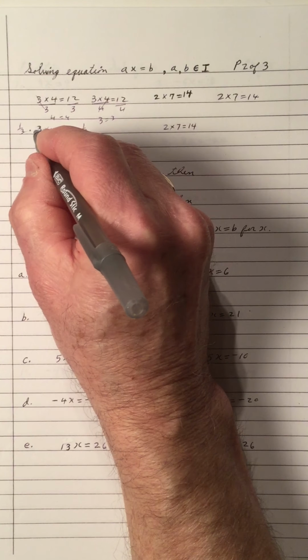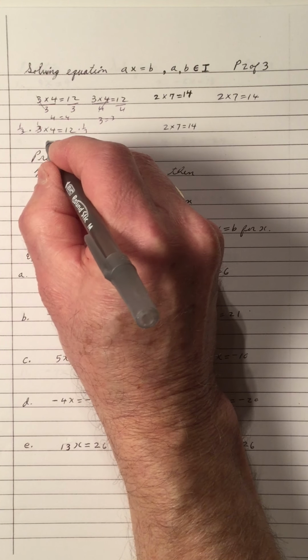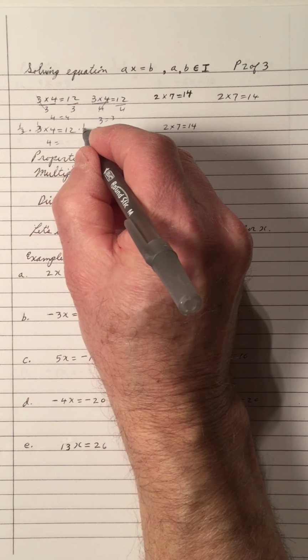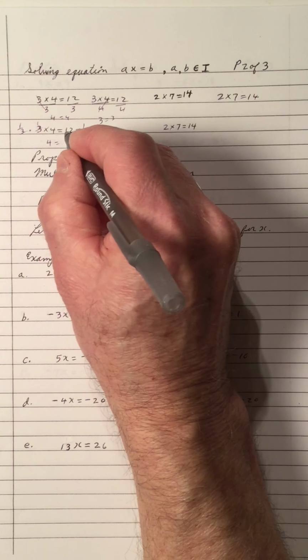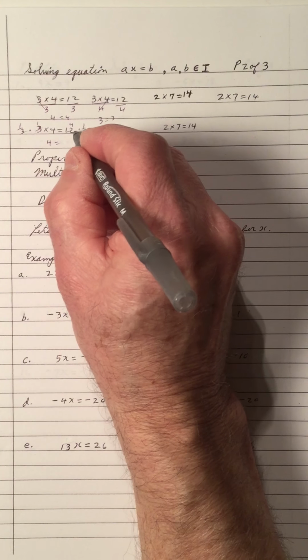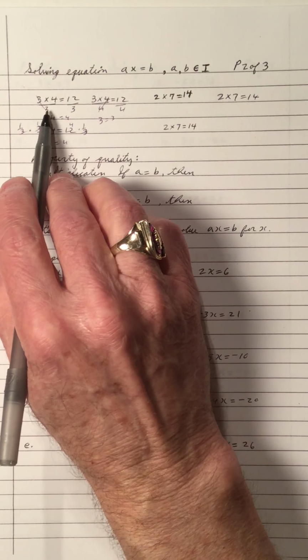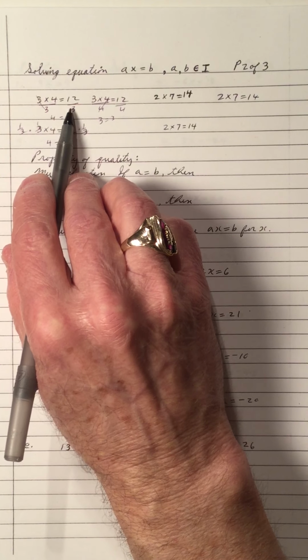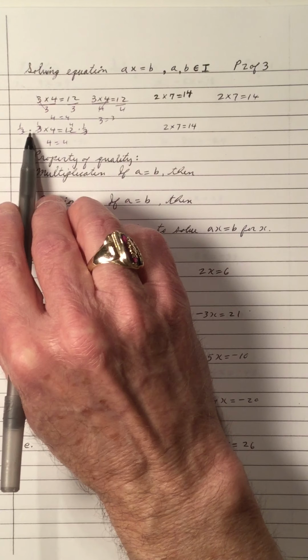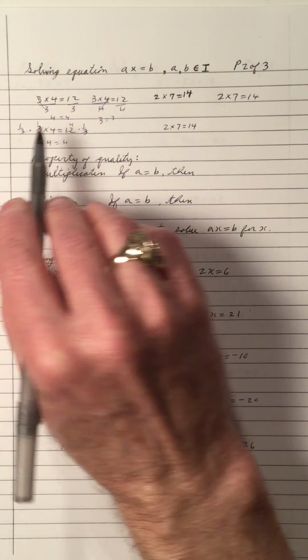Or if you want, you can multiply by 1/3 on each side. 1/3 times 3 is 1, so 1 times 4 is 4. And 1/3 of 12: 3 goes into 12 4 times, and you get a 4. So we're able to divide each side by the same number or multiply by the reciprocal of that number.